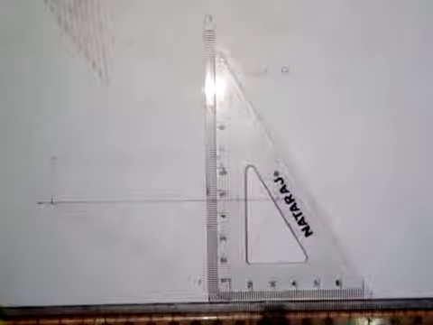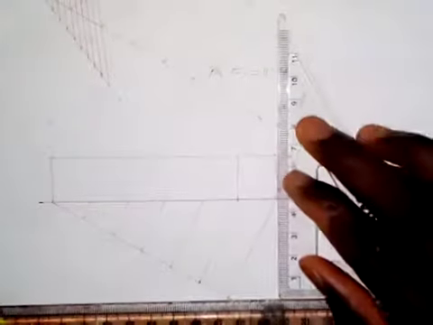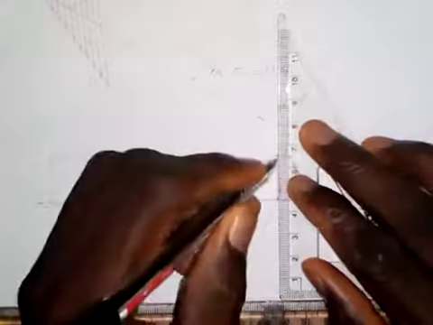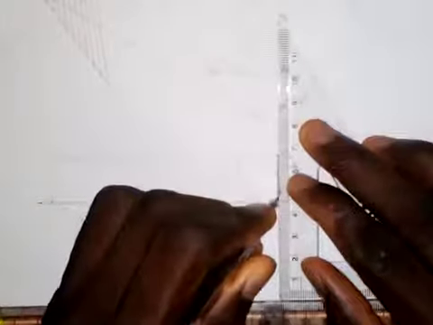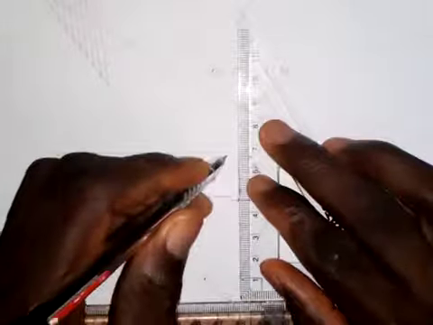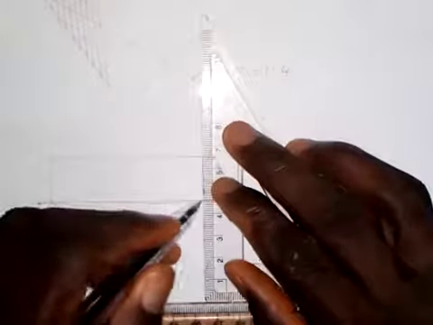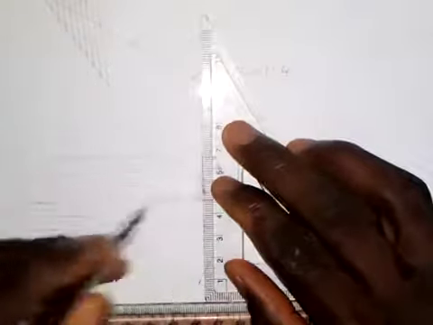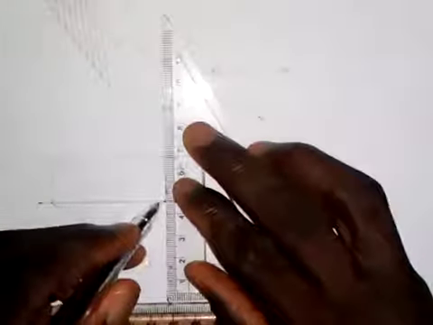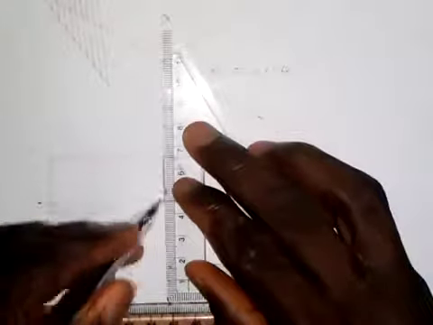I think at once I need to make this a thick continuous line so that it can be more feasible. So I'm using my black pen to do that. I will also draw a vertical line here. Here I will draw a vertical line at this point.